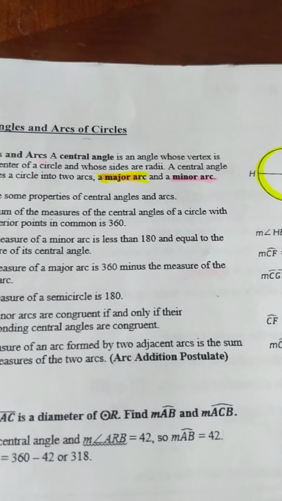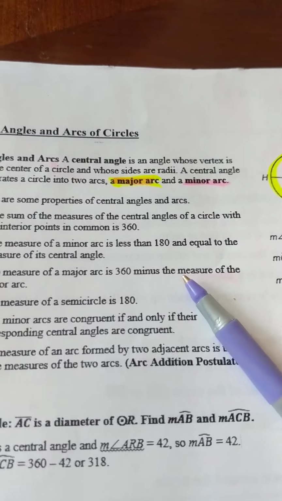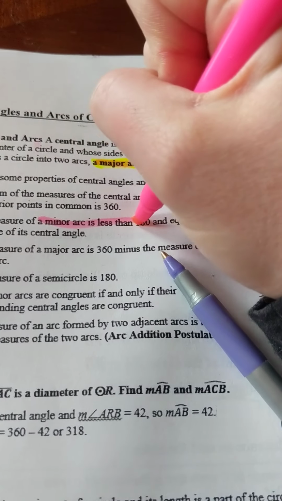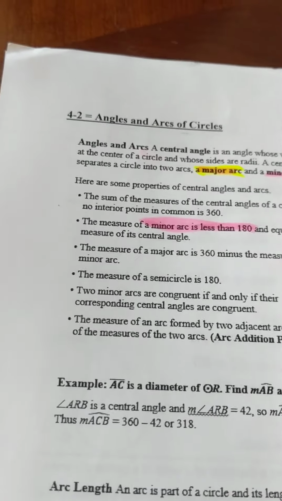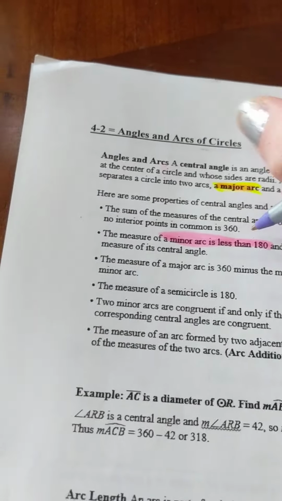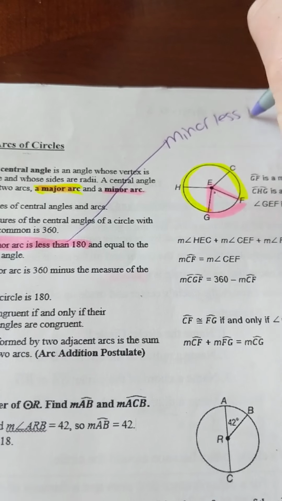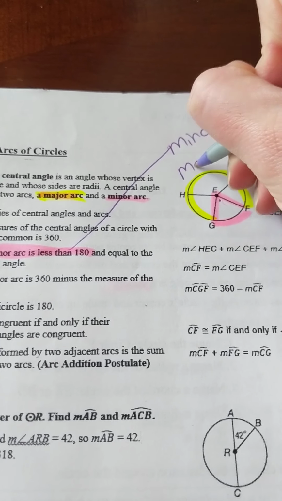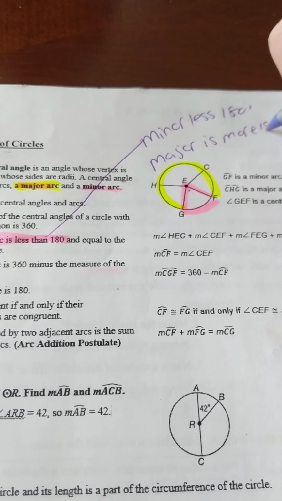Do I have that written there? The minor arc, yeah, I do. The minor arc is less than 180, and the major arc will be more. It doesn't say that totally, so let's write that here: minor means less than 180 degrees, and major is more than 180.